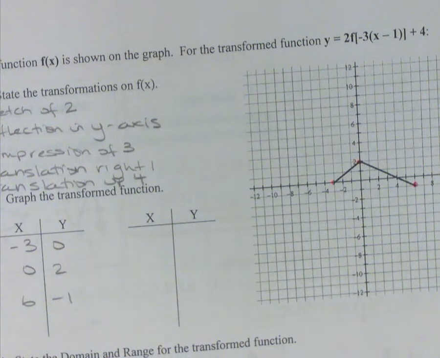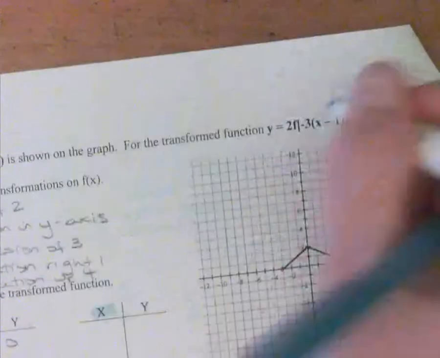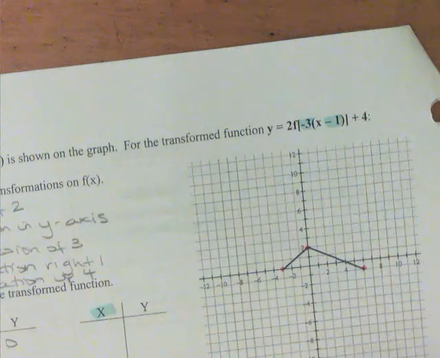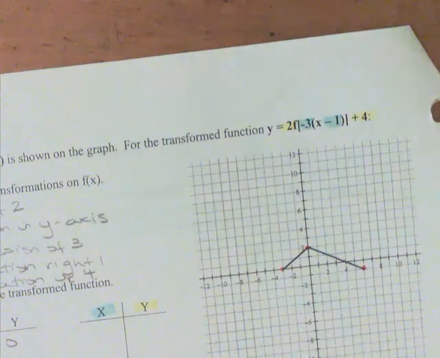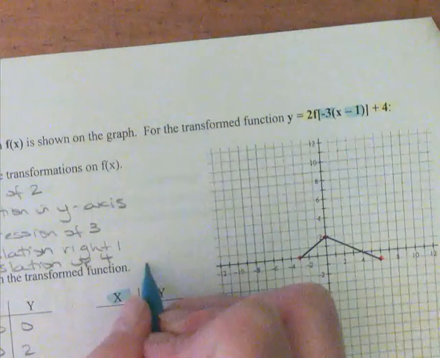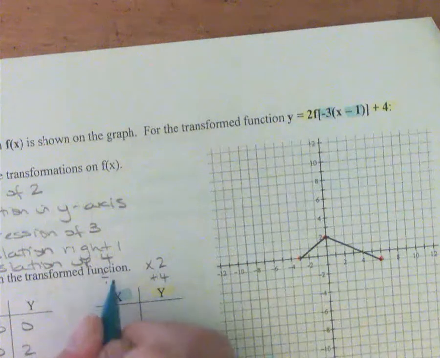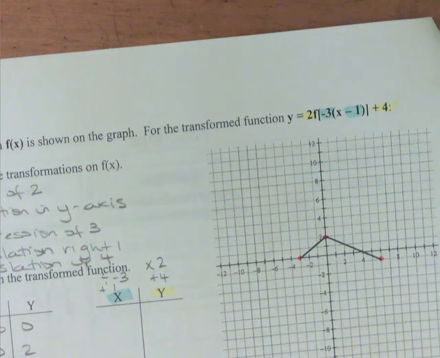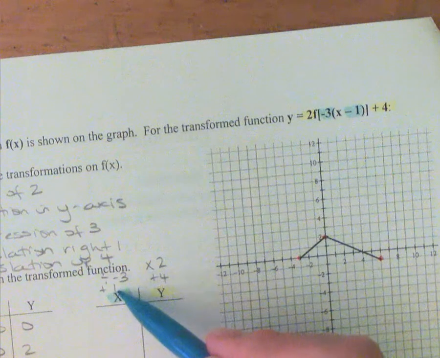And then I look at, well, what is the graph doing? I look at what it does to x. X is on the inside and it lies. And I look at what it's doing to y. The y is on the outside and does what it's supposed to do. So it means that y is going to be times 2 and add 4. And x is going to be divide by -3 and add 1. So to all of these values in x, I'm going to divide by -3 and add 1.